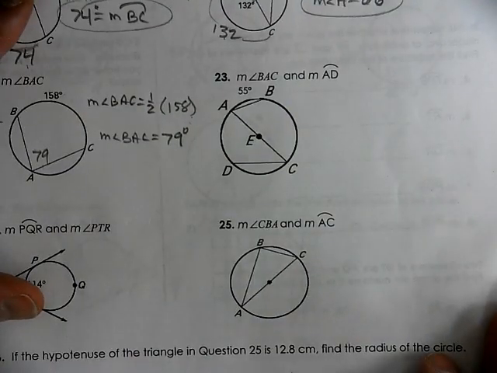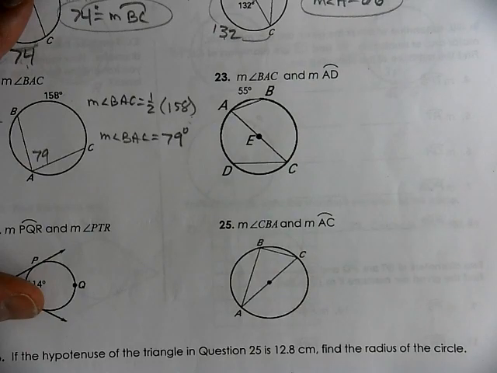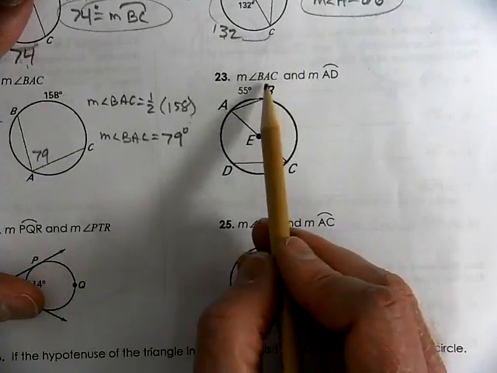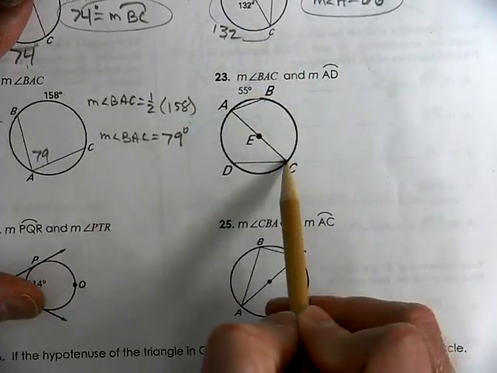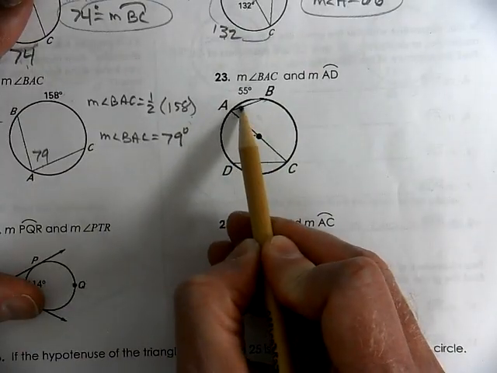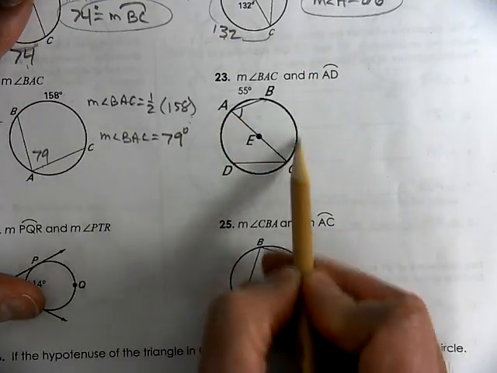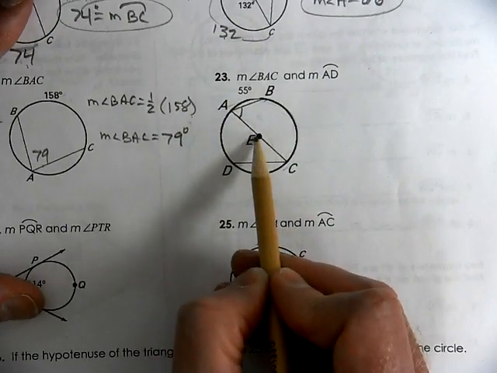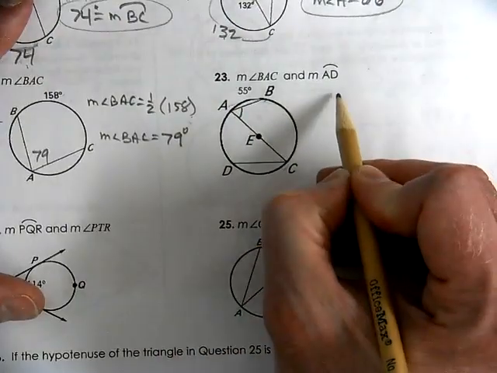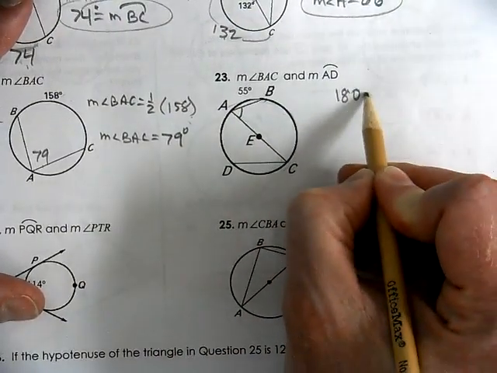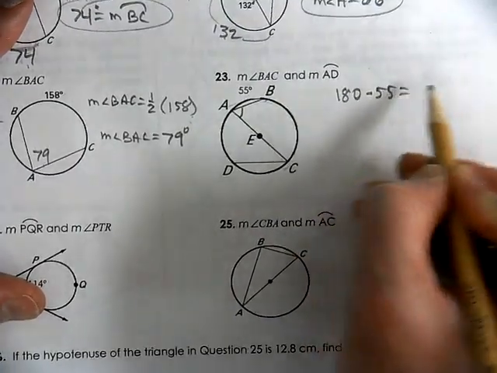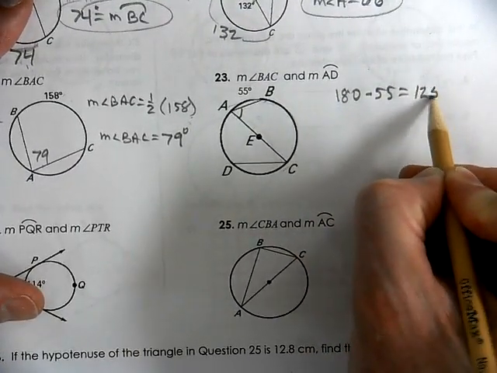All right, I think there's a problem, number 23. We're looking for angle BAC. What is this angle? Well, I have a semicircle, half the circle. This is a diameter. So I have 180 minus my 55. That's going to give me 125.